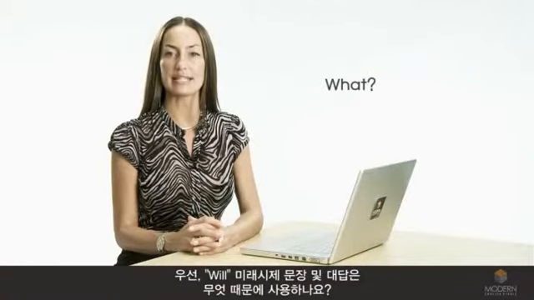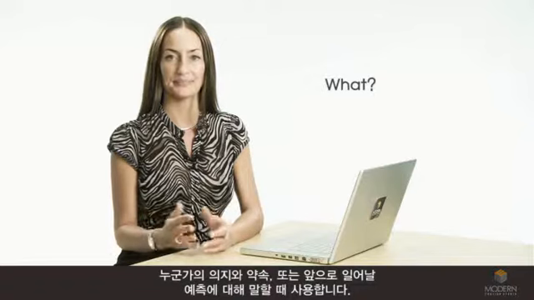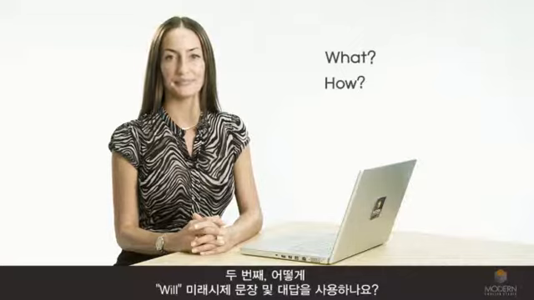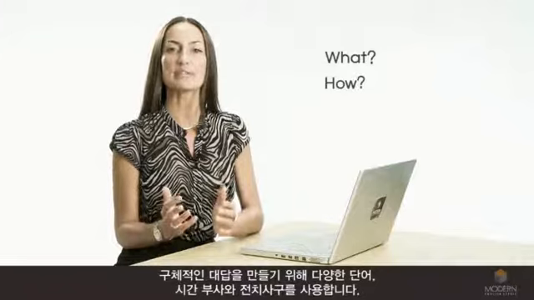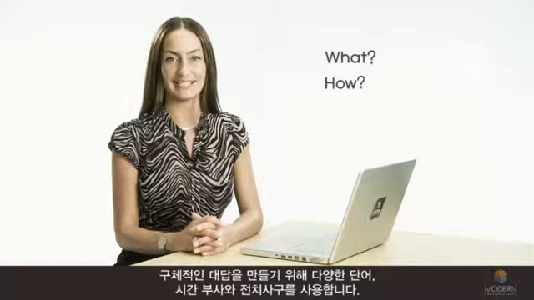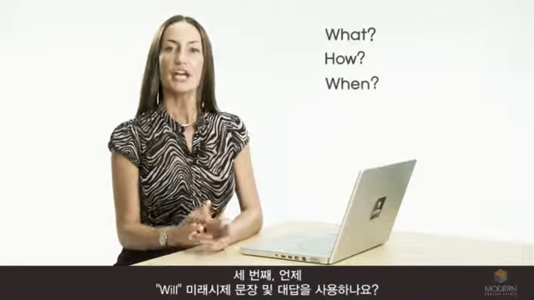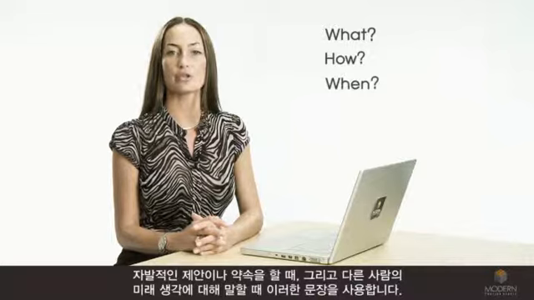Now, let's review. First, what are future with will statements and answers used for? They are used for talking about willingness, promises or predictions. Second, how do you use future with will statements and answers? You use them by knowing the conjugation of will and building a more specific answer with the vocabulary, time references and prepositional phrases. Third, when do you use future with will statements and answers? You use them to make voluntary offers or promises and to talk about somebody's thoughts for the future.